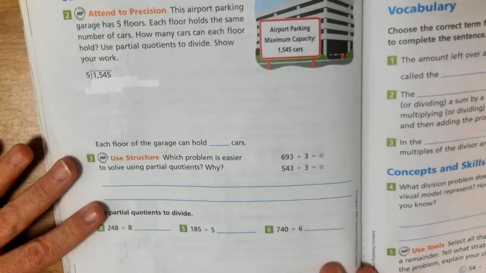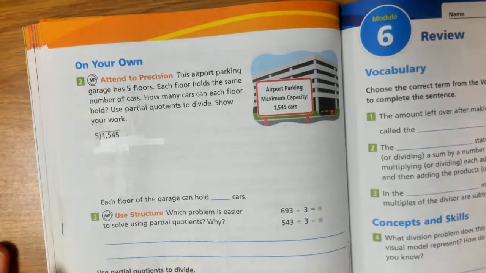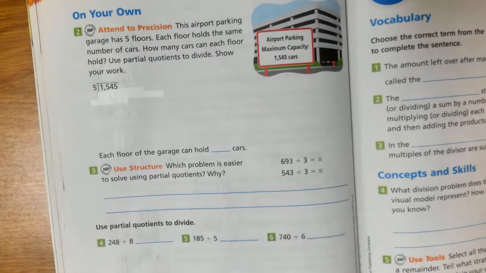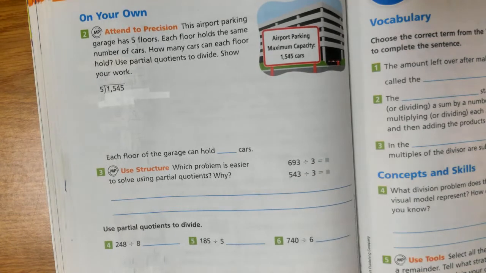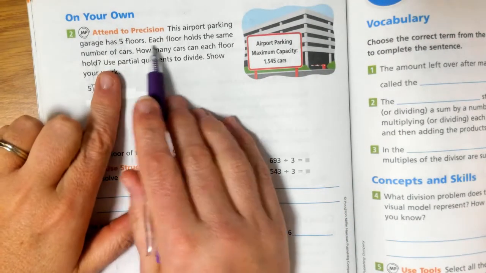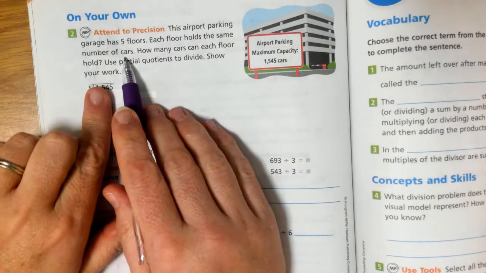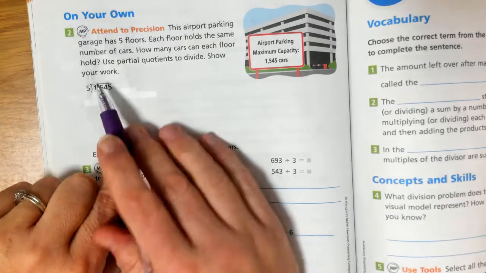All right, and our last page. Remember, when you get to the on your own section, you can do it independently, or you can stay right with me and follow along and do it with me. Okay, so this airport parking garage has 5 floors. Each floor holds the same number of cars. How many cars can each floor hold? Use partial quotients to divide and show your work.